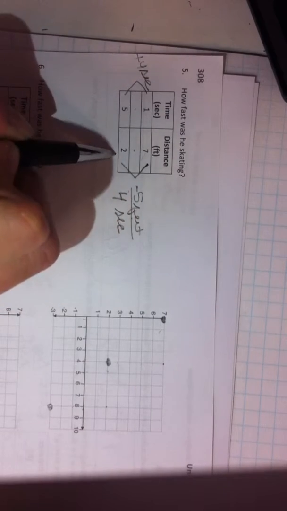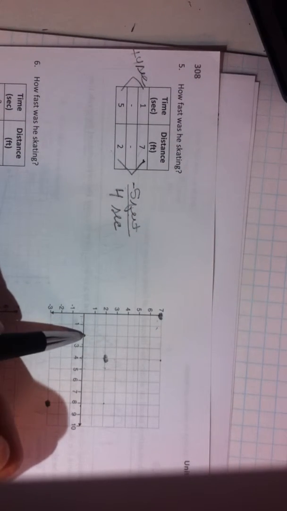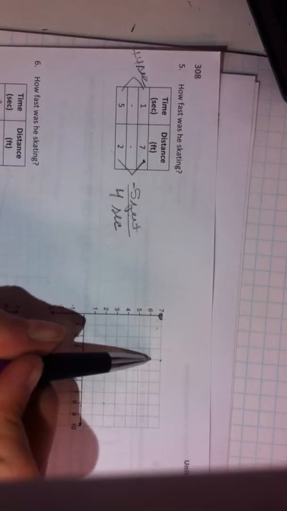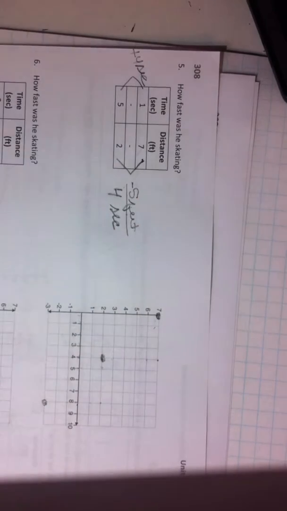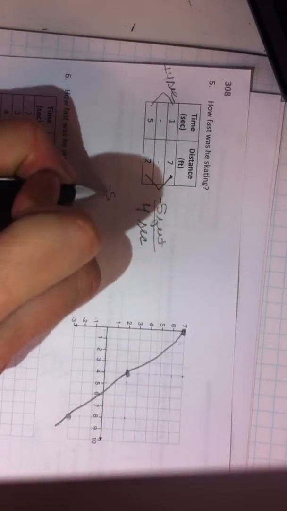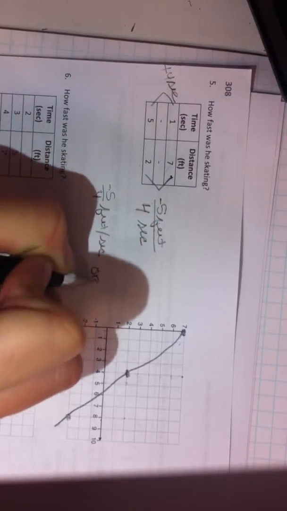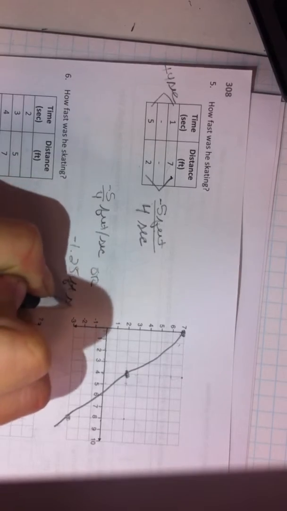I went down 5 feet. Let me see if I messed something up. 1, 2, 3, 4, 5. Oh, that's right. Okay, yeah. So your rate is -5/4 feet per second, or that's -1.25 feet per second.